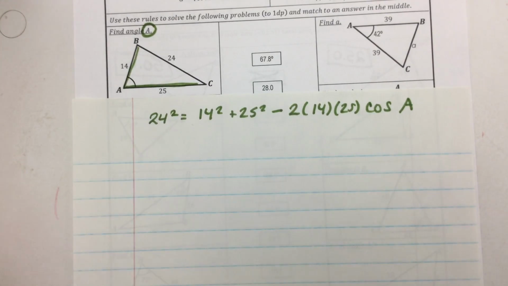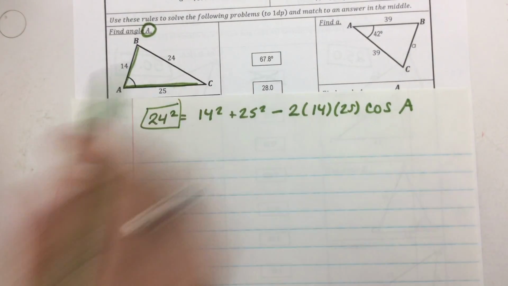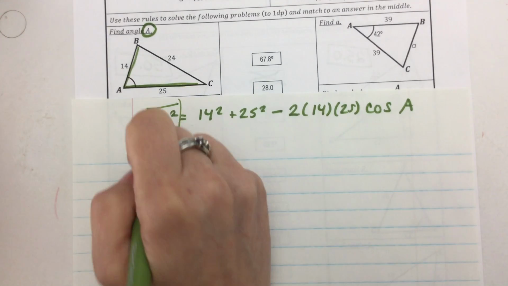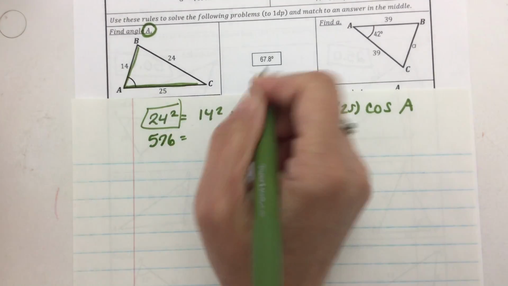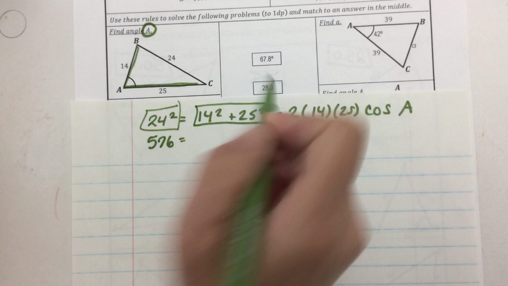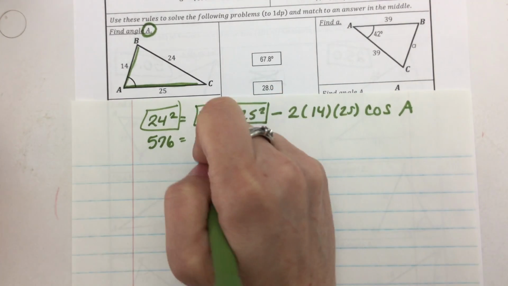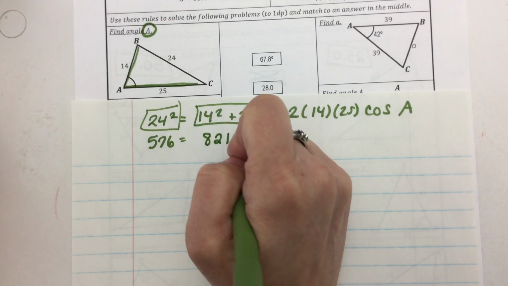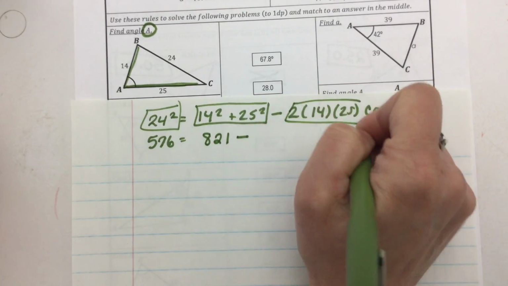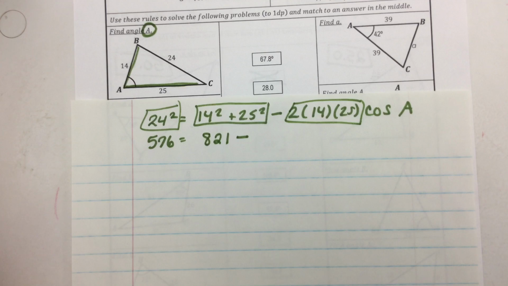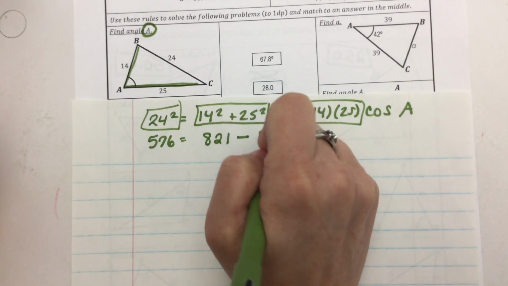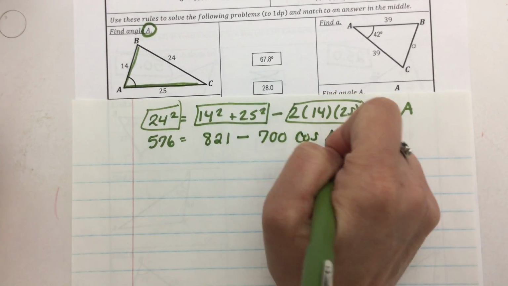Now this is a lot of just going ahead and calculating. If I take 24 squared, it's 576. I can take 14 squared and 25 squared, calculate that. We get 821 minus 2 times 14 times 25, which is 700, times the cosine of A.